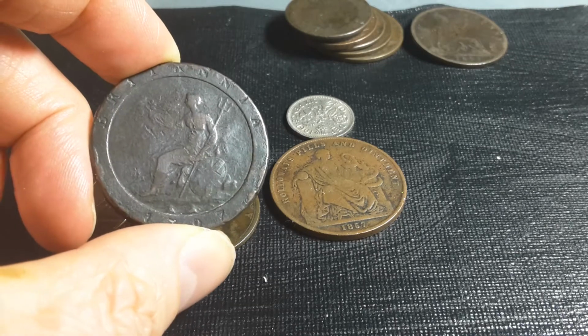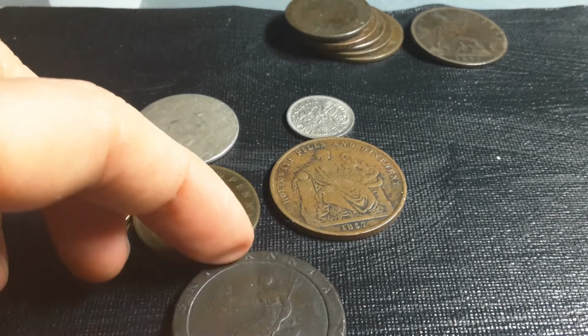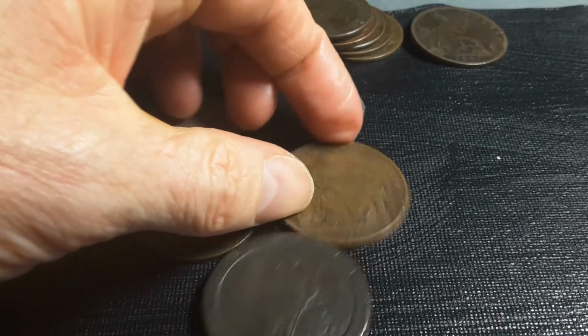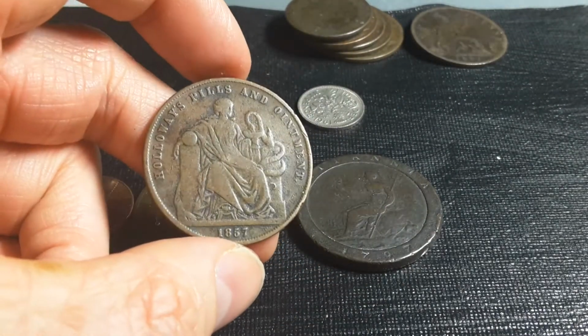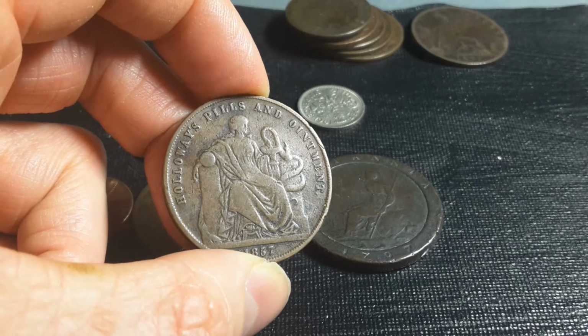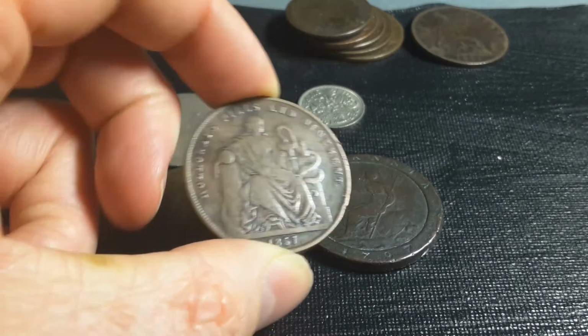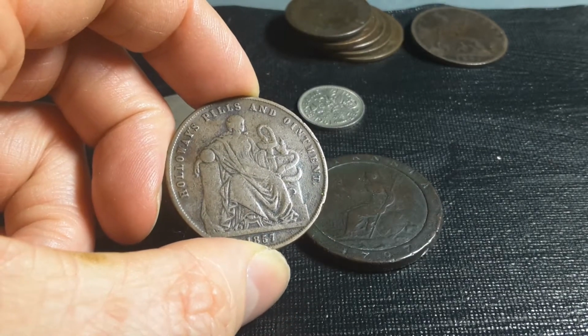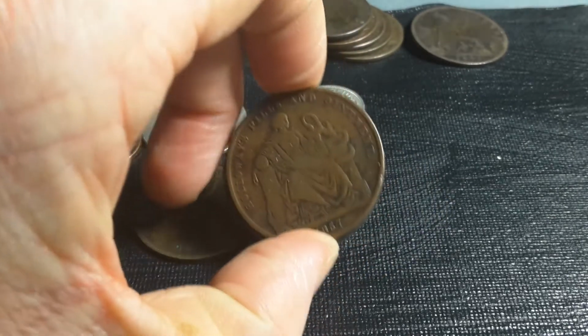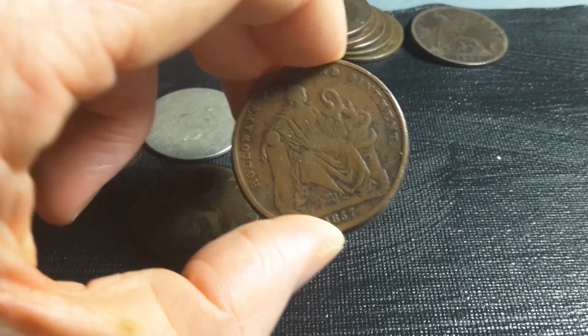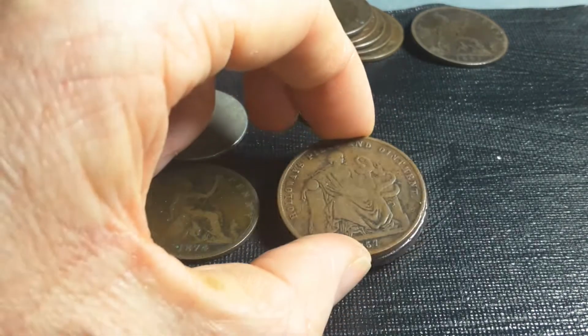But in 1906 they actually reduced the size and the weight of the coin to about 18.9 grams or 34 millimeters, which is just 2 millimeters smaller than that. Can you see? Just a little bit smaller.